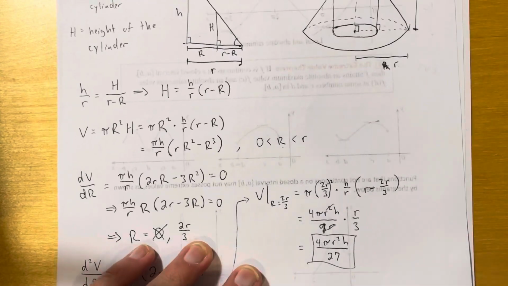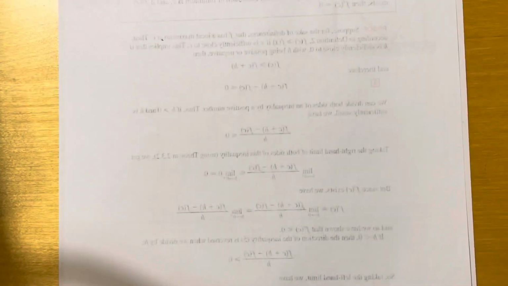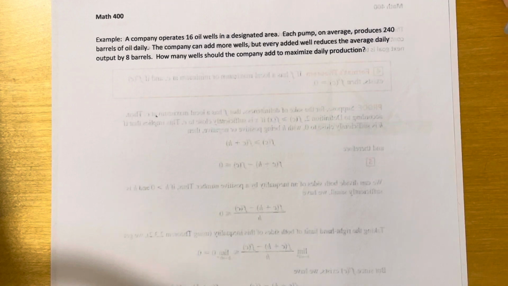All right, we have 2 more examples that we're going to cover. This one right here. So let's read this. It says a company operates 16 oil wells in a designated area. Each pump on average produces 240 barrels of oil daily. The company can add more wells, but every added well reduces the average daily output by 8 barrels. How many wells should the company add to maximize daily production?